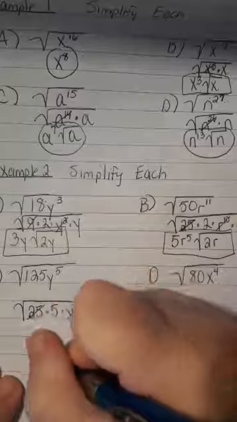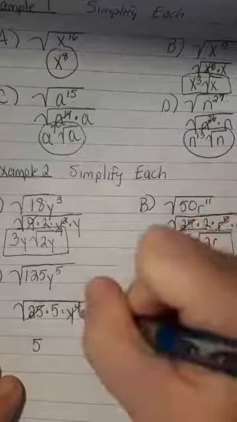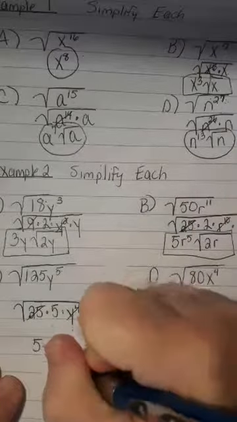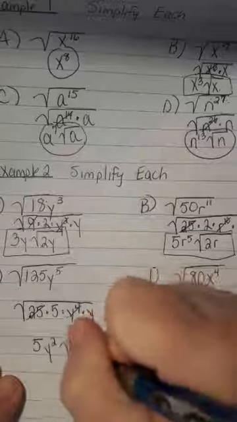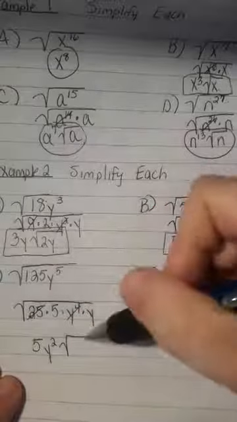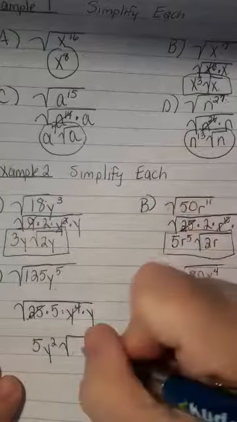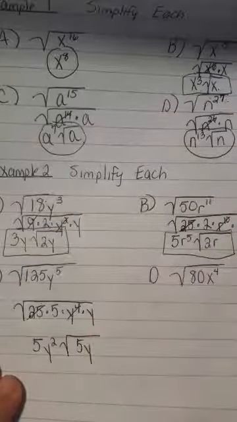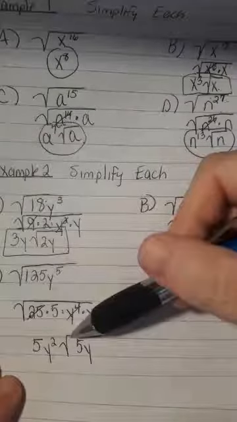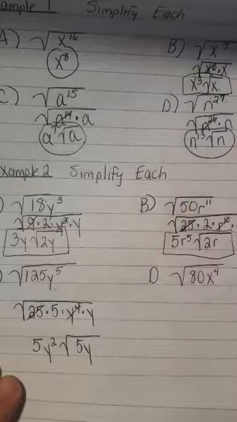The square root of 25 is 5. The square root of y to the 4th is y to the 2nd. And then we're left with what's on the inside. You have to put the square root back, 5y. So you have 5y to the 2nd times the square root of 5y.